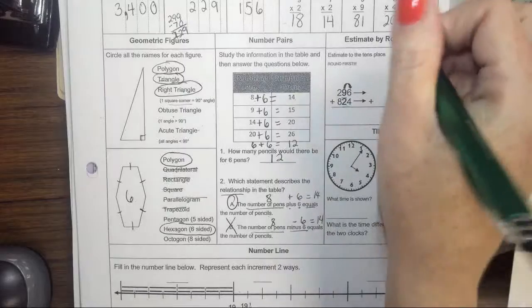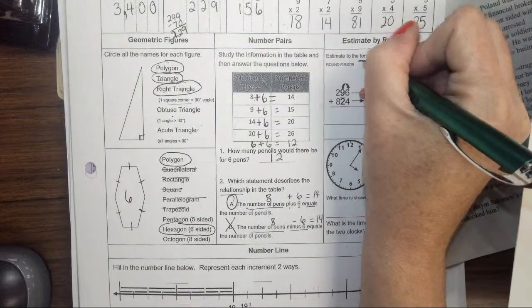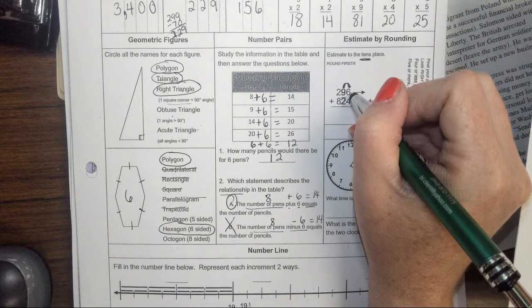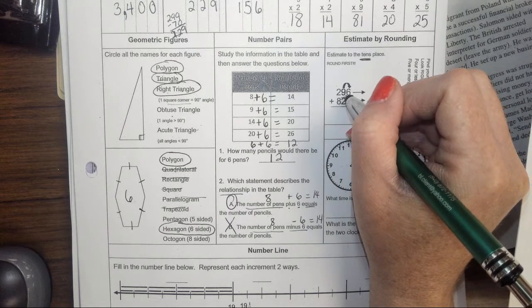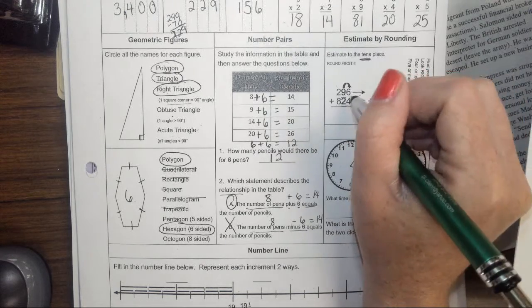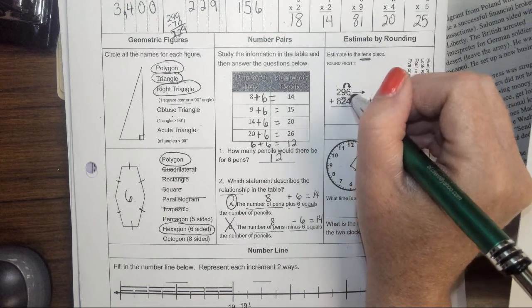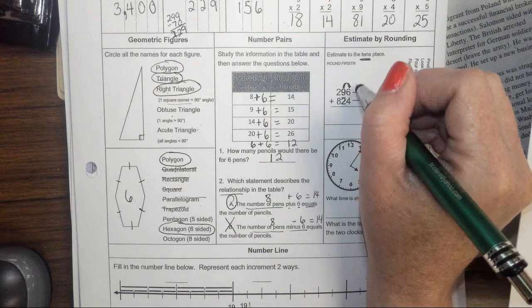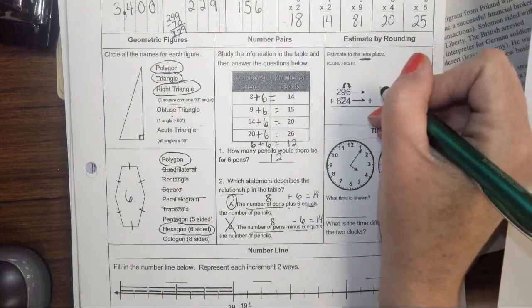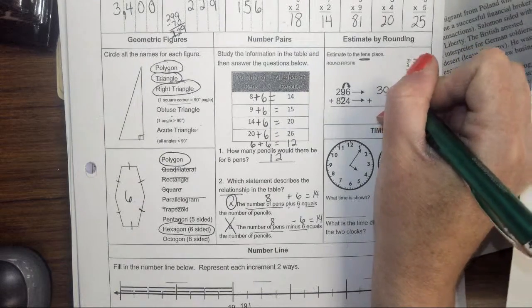Rounding. It says to round, estimate to the tens place. So if I'm rounding 296 to the nearest 10, it's either going to go down to 90 or up to the next 100. So since we have a 6 here, that tells me to round up. So 296 will round up to 300.